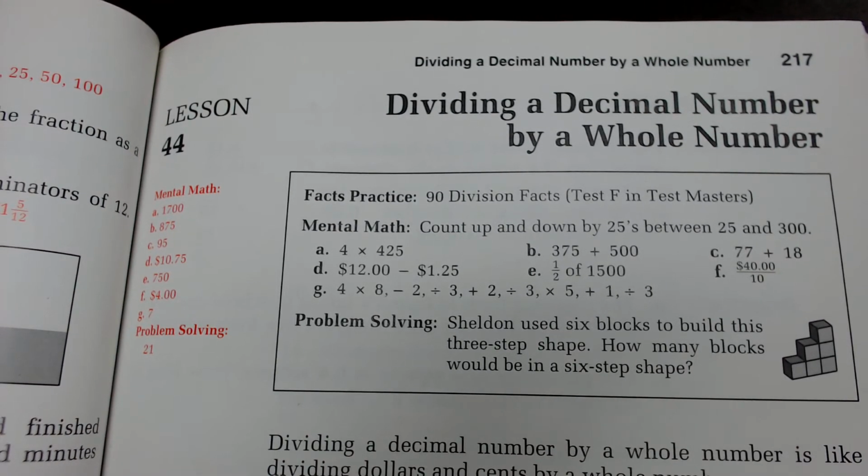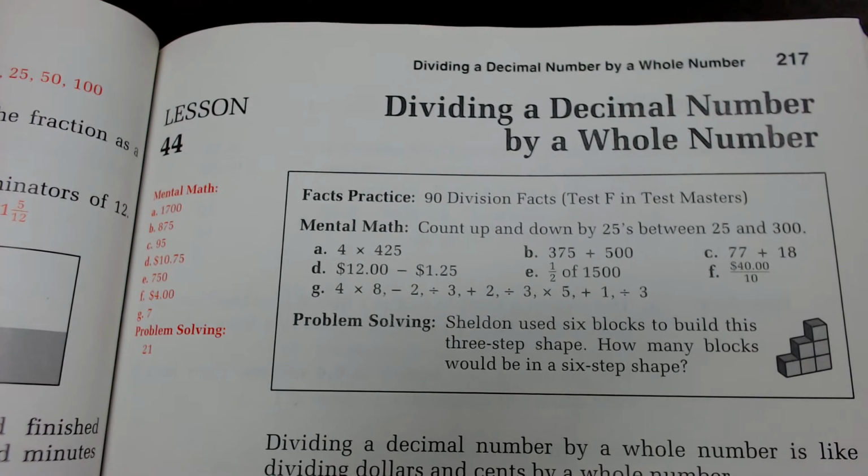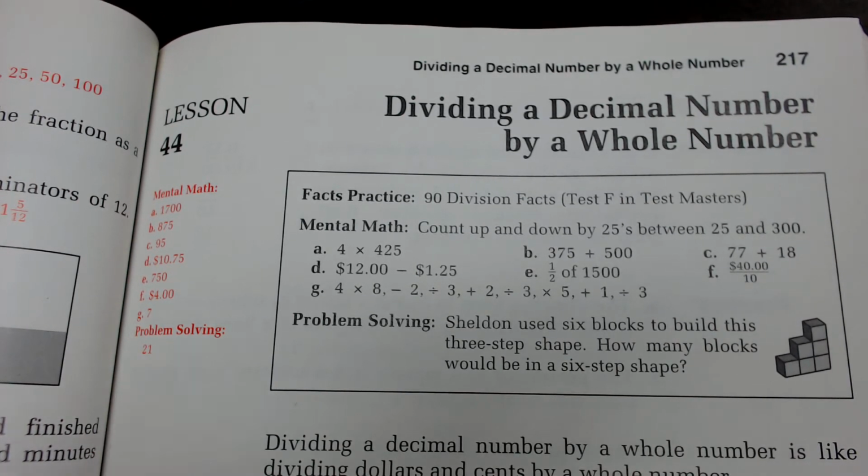Math 76, lesson 44, dividing a decimal number by a whole number. So, these problems generally follow the exact same rules we have for division of dollars or dollar amounts or money.